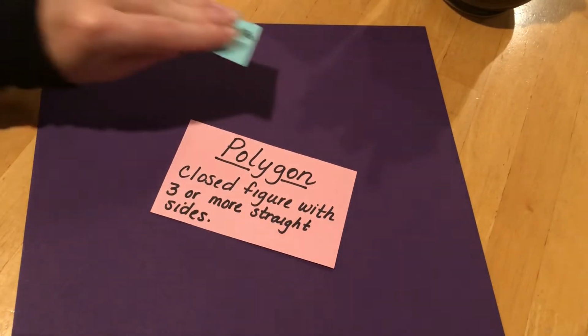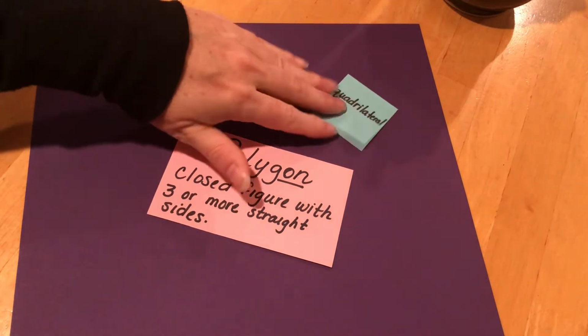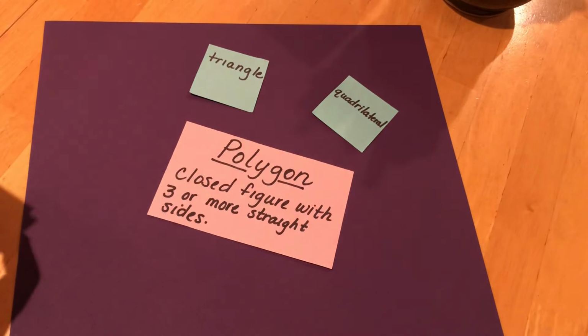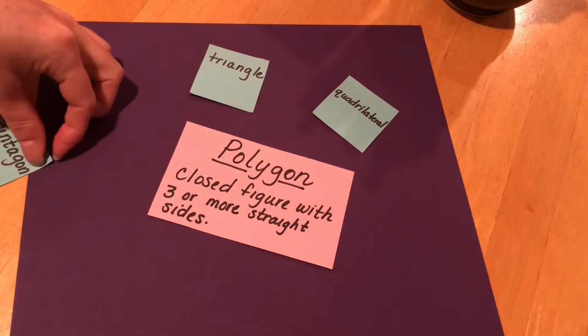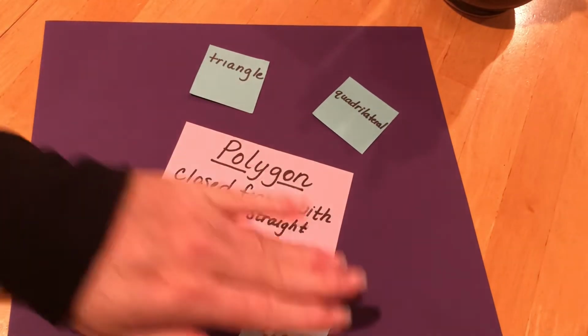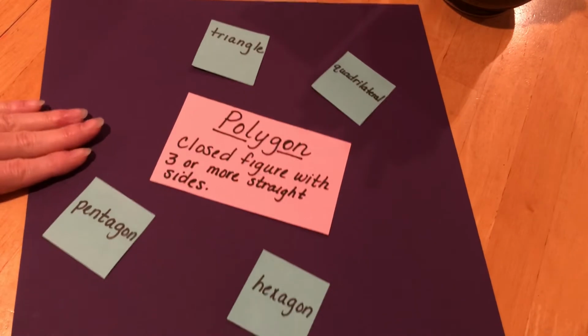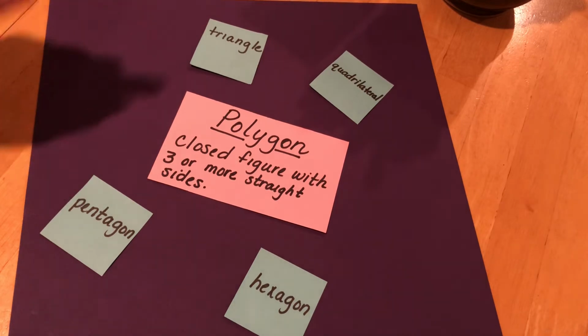And a polygon could be a triangle. This is a great word, a quadrilateral. And a quadrilateral is a really big word. It would be a great spelling word. We're going to learn about a pentagon. And then finally, we're going to learn about a hexagon. And we're going to learn about a hexagon today. All of these are polygons.